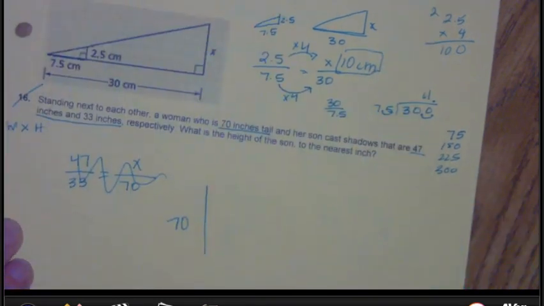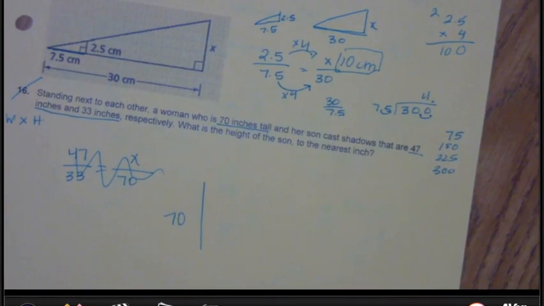Scrap that number because I think I made a mistake on the numbers. If you guys have any questions, please let us know.